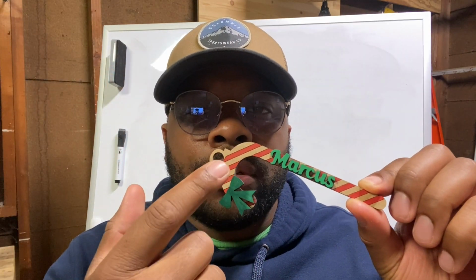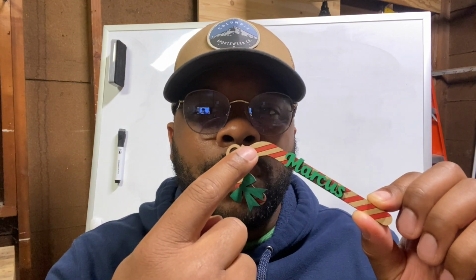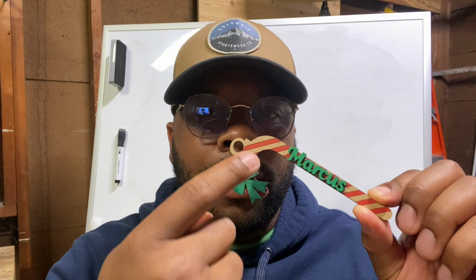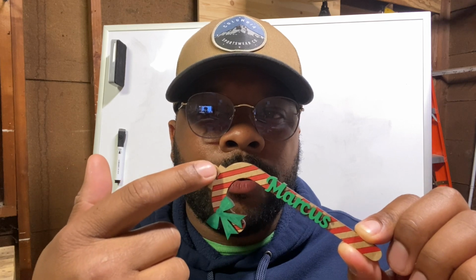When somebody orders something, they say, hey, we want the name Marcus, and then we want these colors. Well, the candy cane and the ribbon are already batch created, but it's not colored yet. It's just this brown color here, this tan color. And then all we have to do is cut the name out at that time, and then we just color everything. And this takes us 20 minutes, it's done.